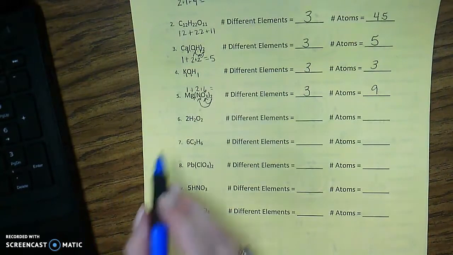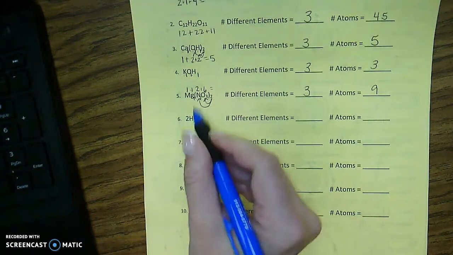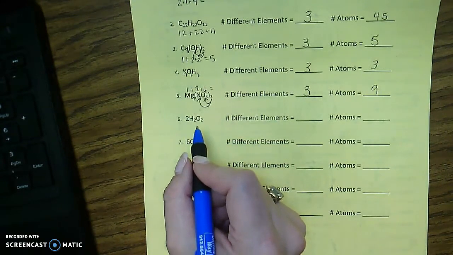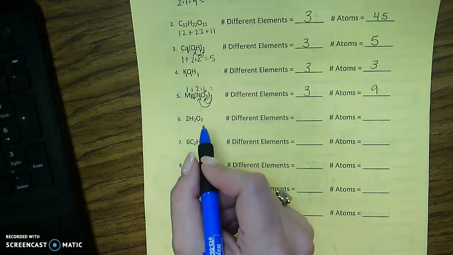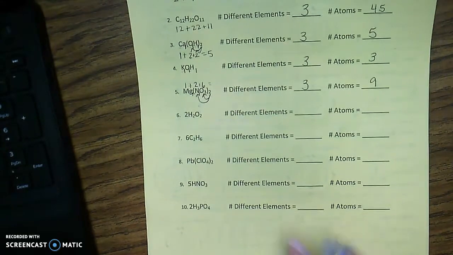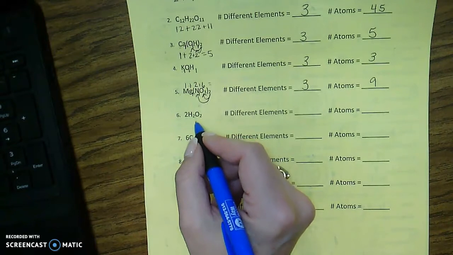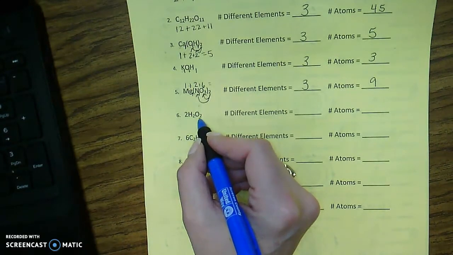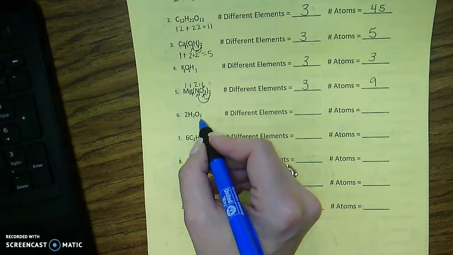Okay? Number 6. This is a cool compound. H2O2 is very similar to water, except it has an extra oxygen. So H2O2 is actually hydrogen peroxide. The stuff kind of in the medicines around Band-Aids. Hydrogen peroxide is the bubbly stuff that you would pour on a cut.